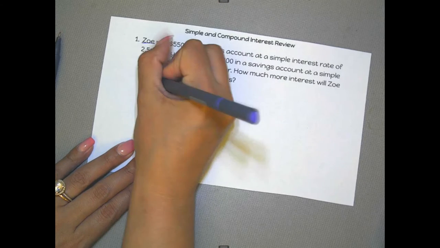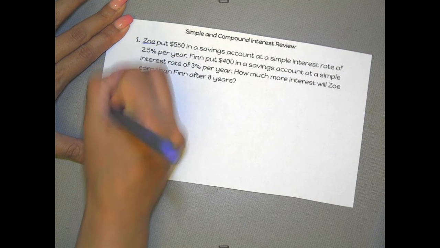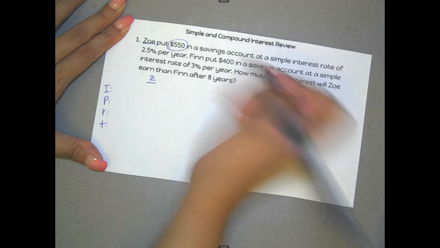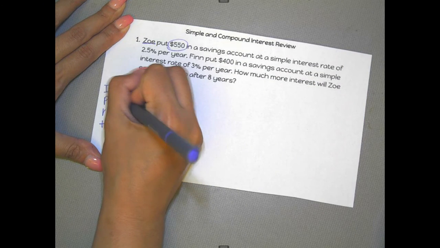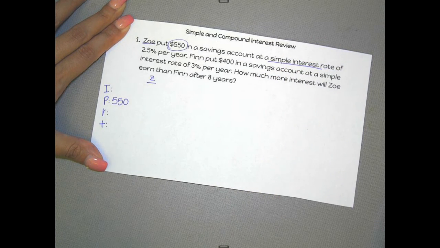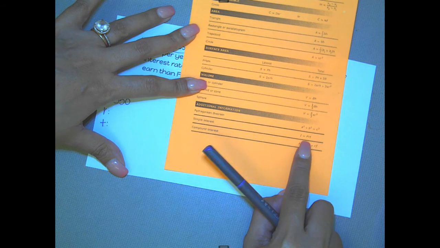I have Zoe. So let's go ahead and pull out all the information we have from Zoe. I, P, R, T. So Zoe put $550 into the savings account. That makes this $550 my principal. At a simple interest rate, that's important because it tells me what formula I'm going to use. So if I look on my formula chart, down here in additional information, I have simple interest, and it's going to be I equals PRT.